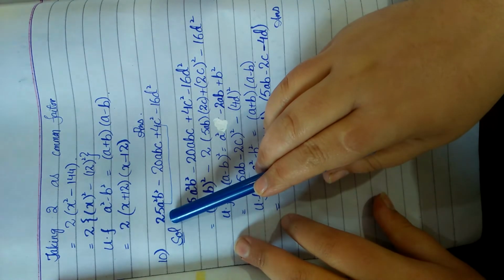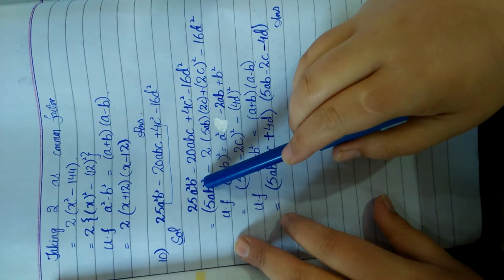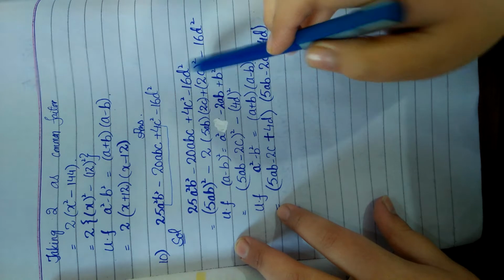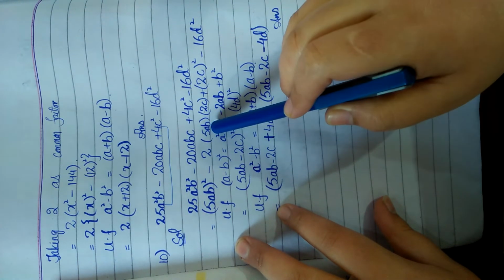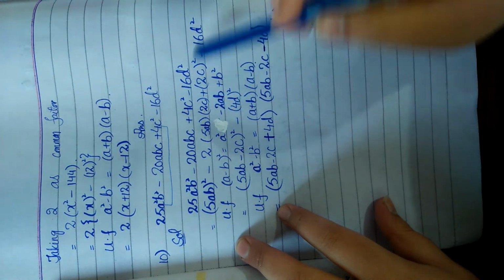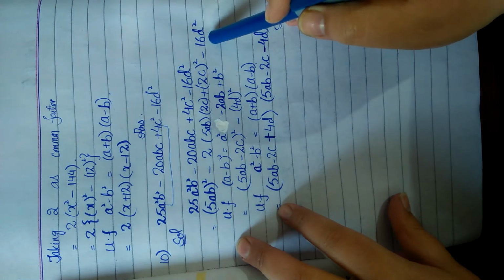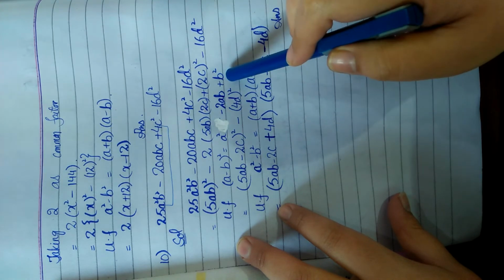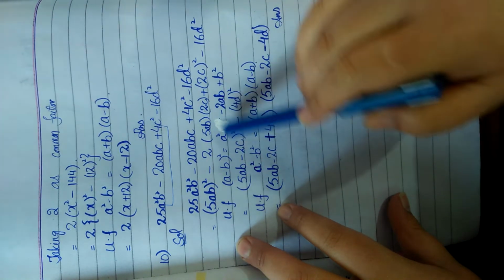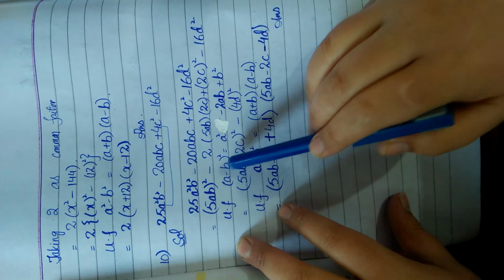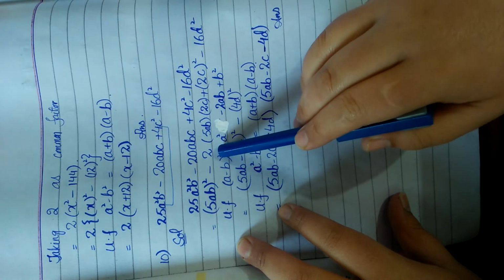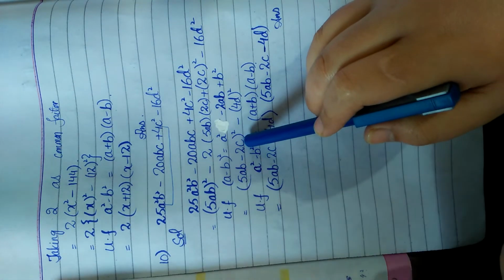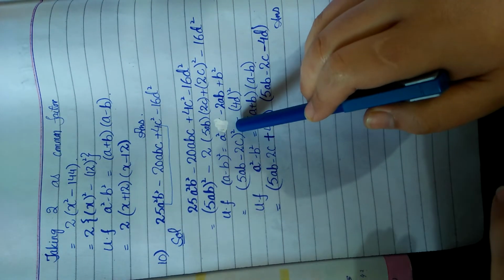Here clearly 25a square b square is the perfect square of 5ab, so (5ab) whole square, and 4c square is the perfect square of 2c, so (2c) whole square. Then minus 2 into 5ab into 2c, and minus 16d square as it is. Then using the formula a minus b whole square equals a square minus 2ab plus b square, we have the open form of the formula, so we will close it according to its standard general form, that is (a minus b) whole square. Here we have 5ab as a and b as 2c, so (5ab minus 2c) whole square.